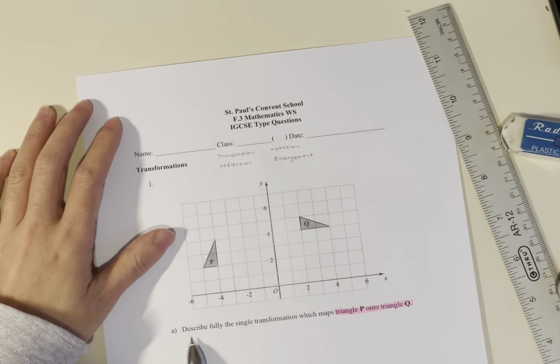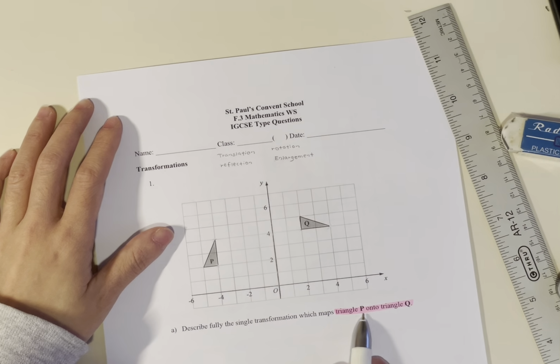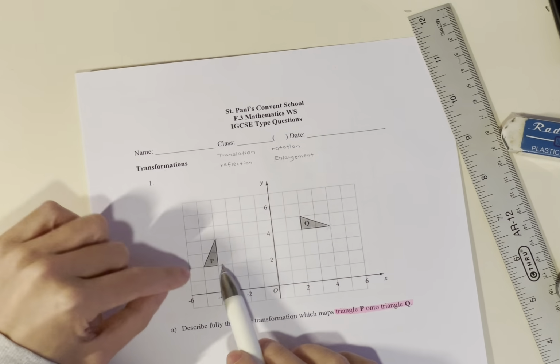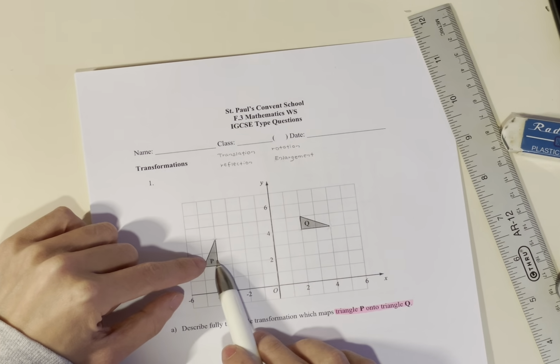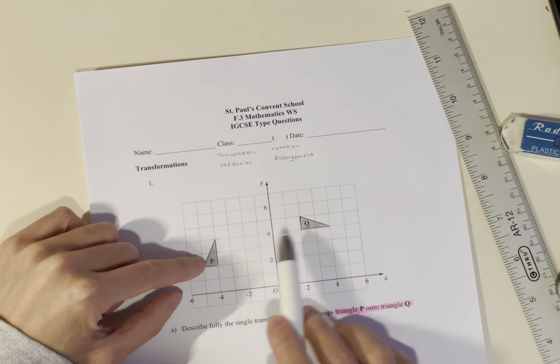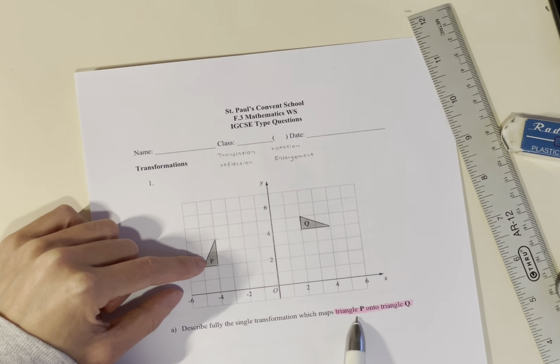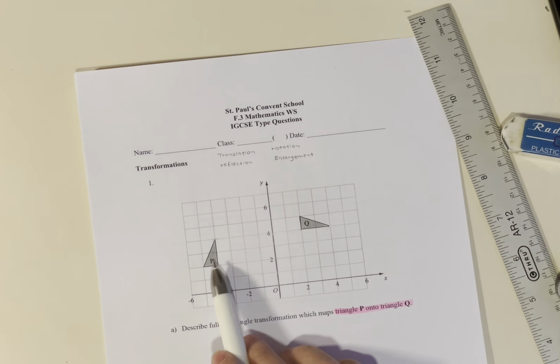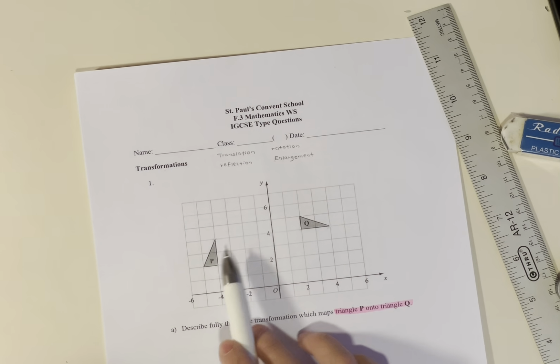So let's look at this one. It asks you to describe fully the single transformation which maps triangle P onto triangle Q. So you can see that I highlight triangle P onto Q because sometimes they will ask you from P to Q, sometimes they ask you from Q to P, so make sure which one they're asking. So this time they're asking from P to Q. How do you change from P to Q?